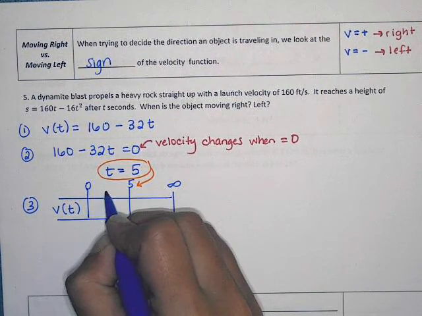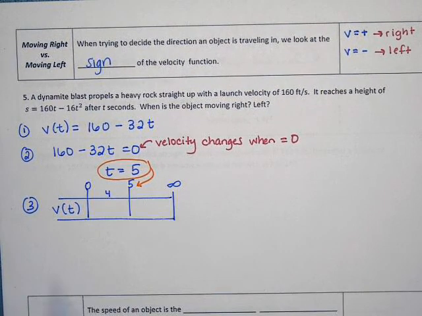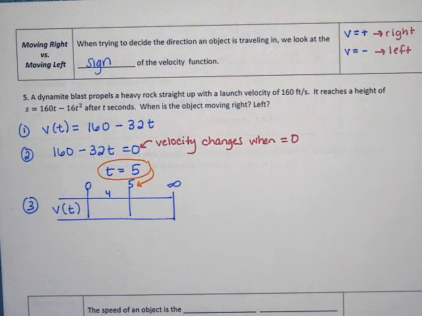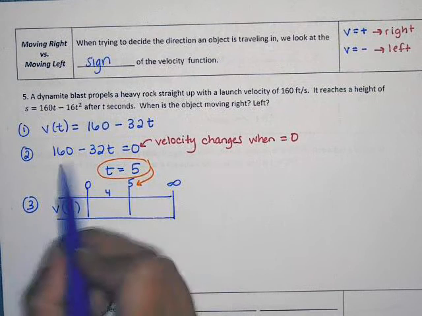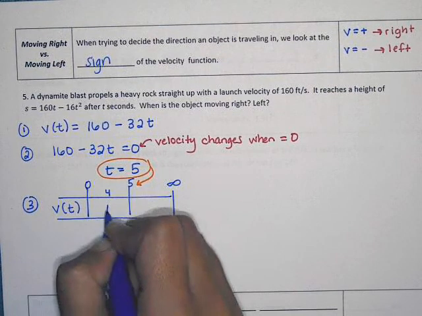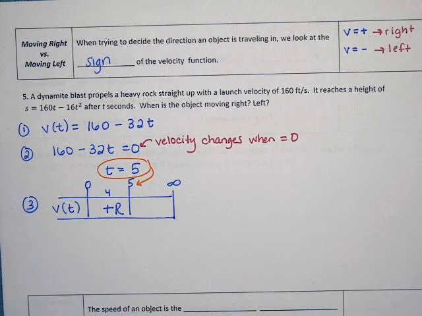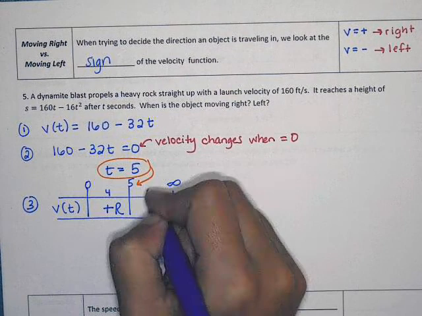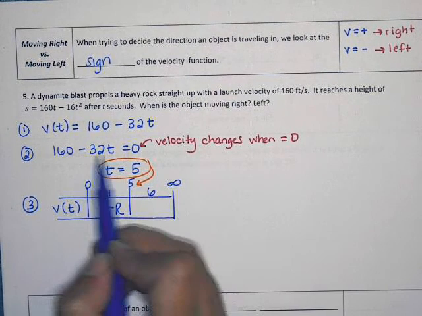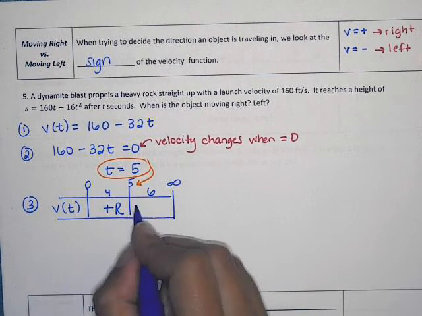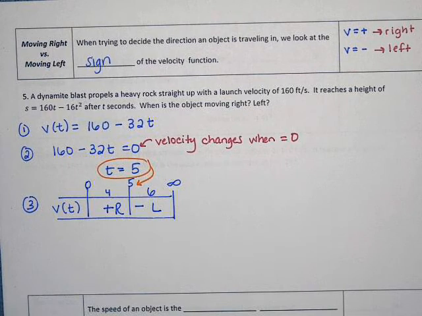If I pick a number between 0 and 5, like 4, and I plug it into this function, I'm going to have 160 minus 128. 160 minus 128 is definitely a positive number, so I would be moving to the right. If I pick a number between 5 and infinity, like 6, 6 times 32 is over 180. So if I plug that in, I'm going to get a negative number, which means I'm moving left.